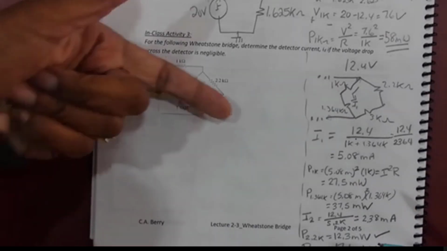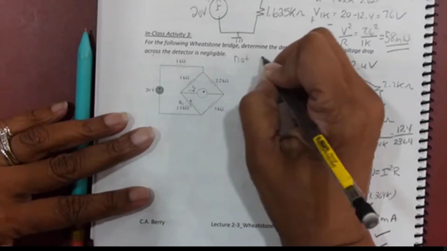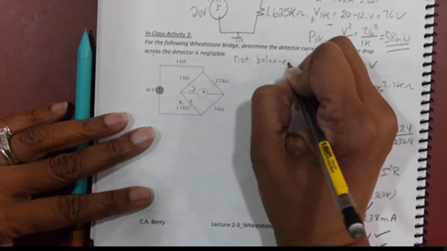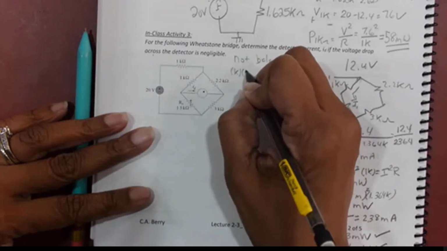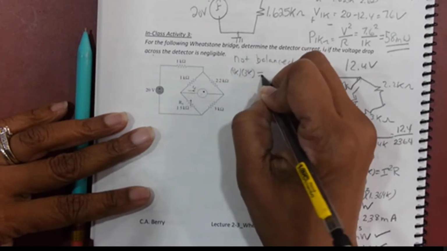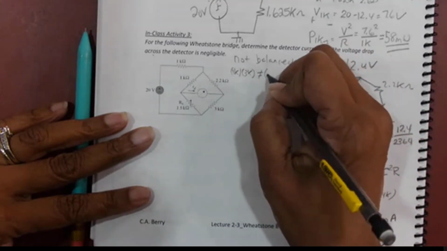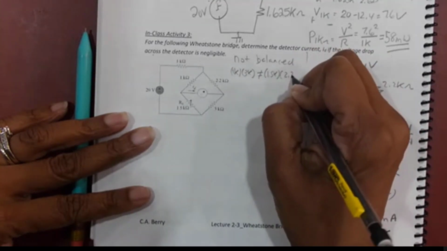So in other words, no current through the detector means it's balanced. And also, if 1K times 3K equals 1.5K times 2.2K, I know it's balanced. Those are the two ways I know it's balanced. So is this bridge balanced? No, because the product of these two resistors does not equal the product of those two. It's not balanced because 1K times 3K does not equal 1.5K times 2.2K.